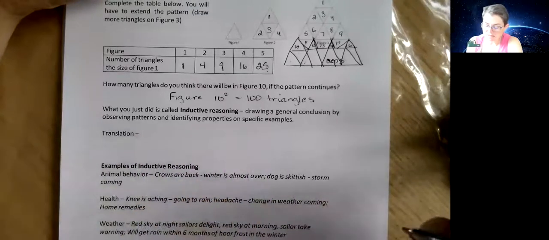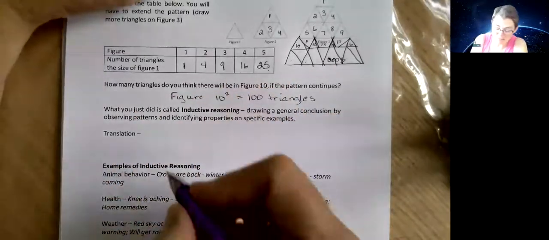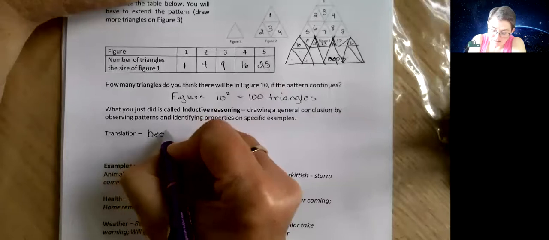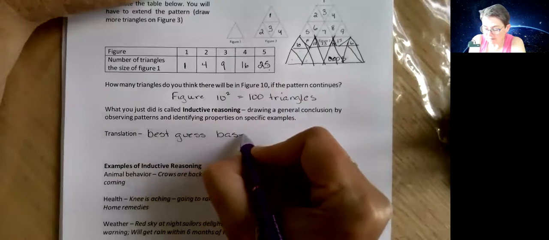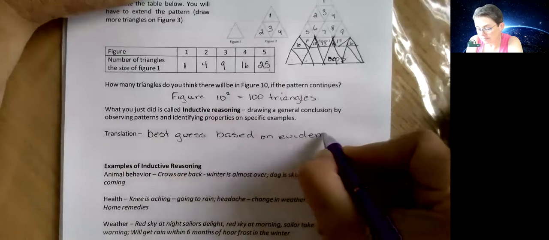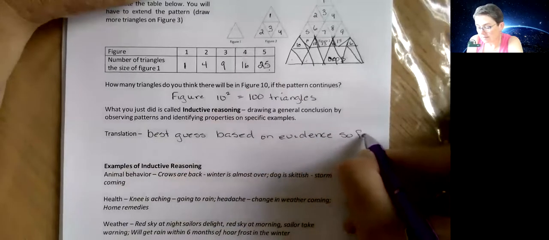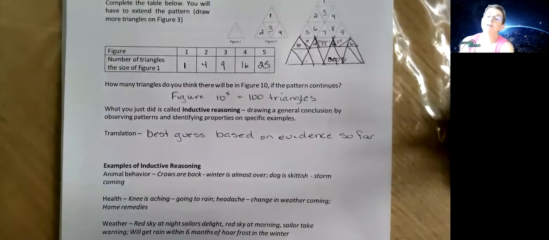What you just did was called inductive reasoning, which is drawing a general conclusion by observing patterns and identifying properties on specific examples. Okay, so you know what, in plain terms, is your best guess based on evidence. And I'm going to say, so far, because there's nothing saying that you might find some evidence in the future that messes up your whole plan.